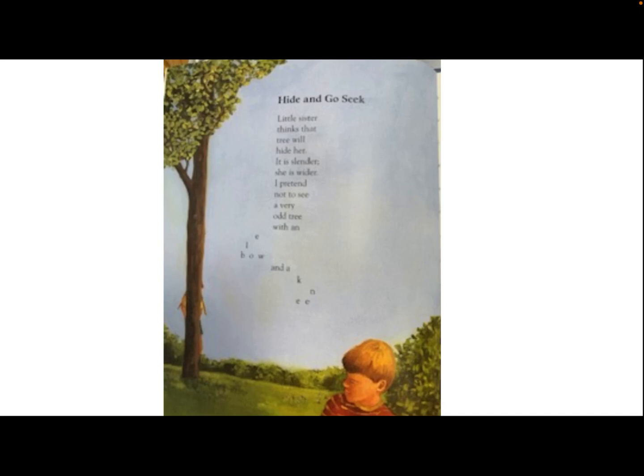Hide and go seek. Little sister thinks that tree will hide her. It is slender, she is wider. I pretend not to see a very odd tree with an elbow and a knee.